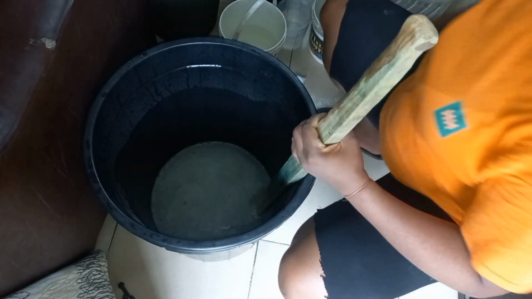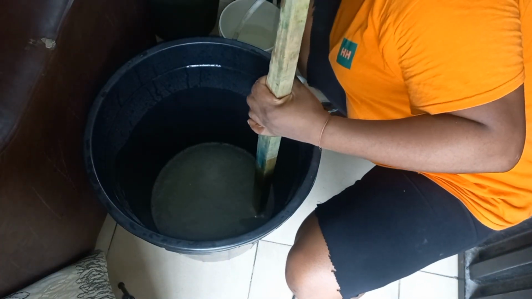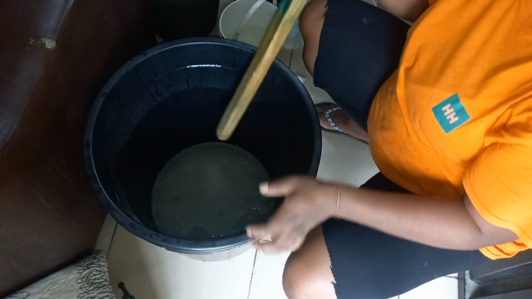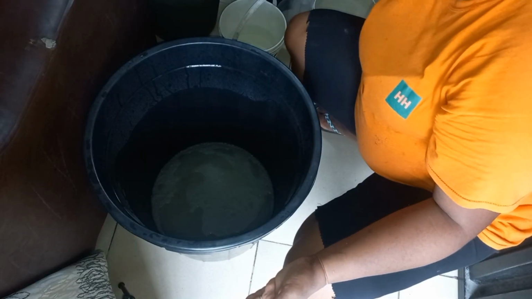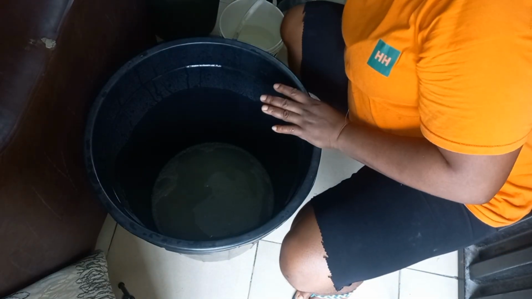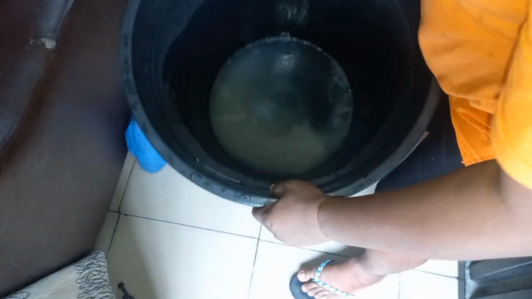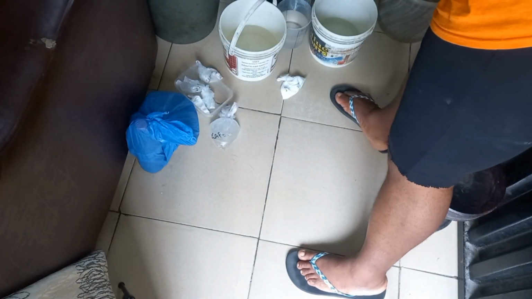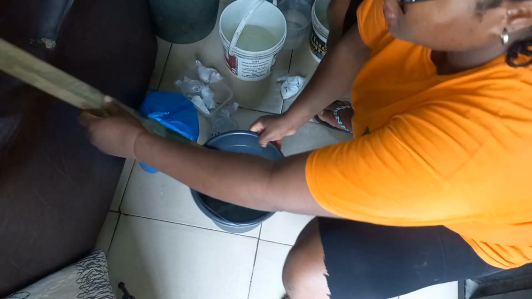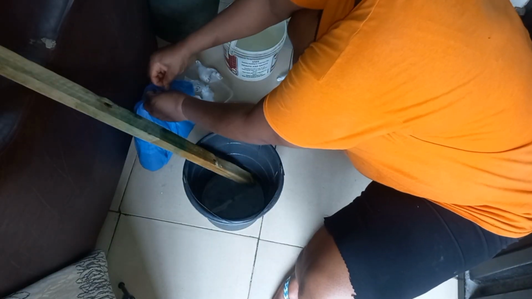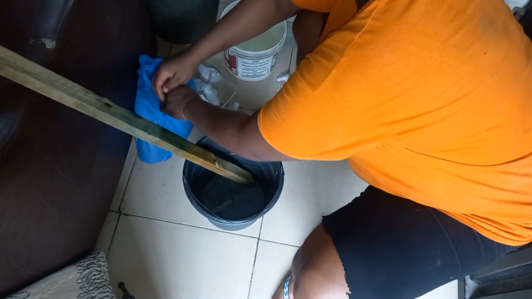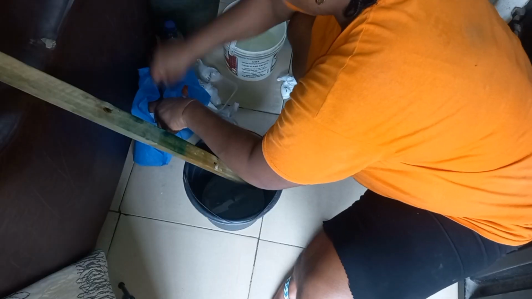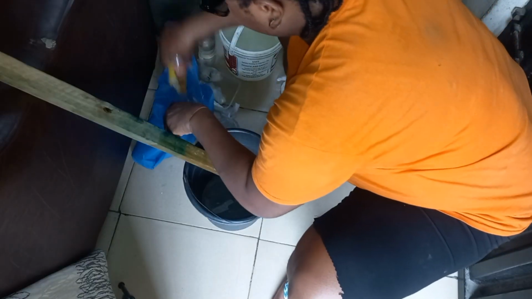So the next thing we are going to mix now is our Texapon and our Sulphonic acid. So I'm going to keep this aside. So we're going to mix our Texapon and our Nitrosol now.